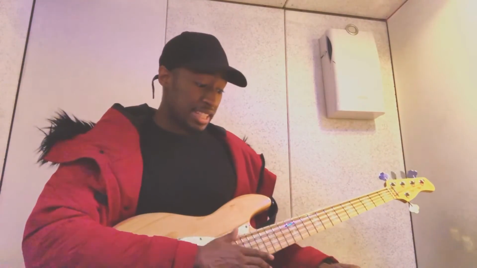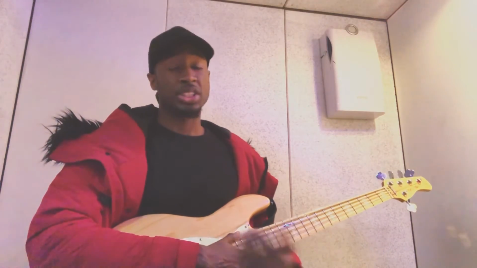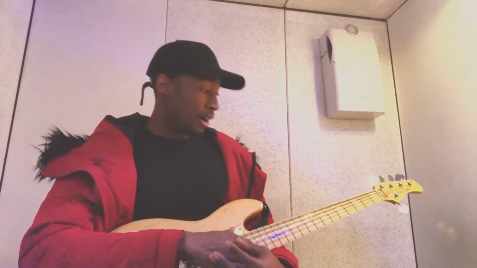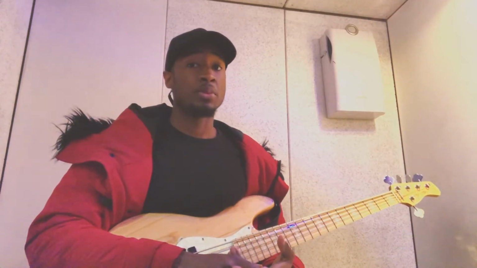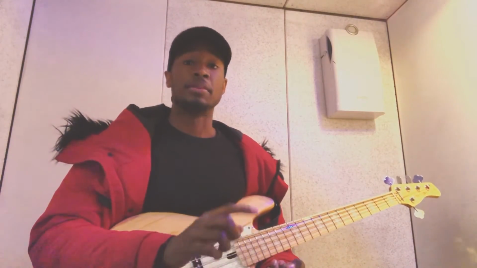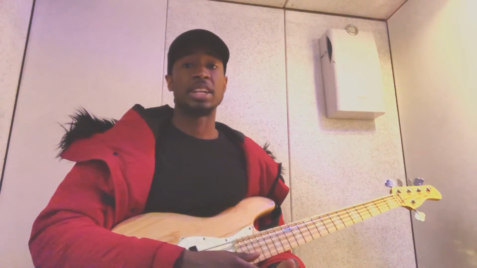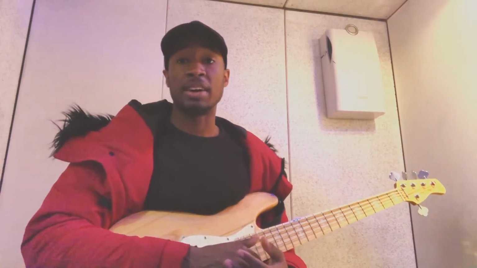Now, this stays the same no matter what scale we go to. If we are in the key of E, the chord from the 1st note of the scale will always be a major 7 chord. The 2nd note will be a minor 7 chord attached to it. The 5th note will have a dominant 7 chord attached to it. 7th note will have a minor 7 flat 5 chord attached to it.